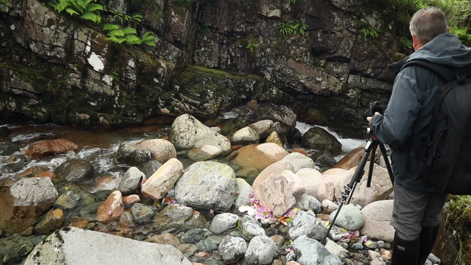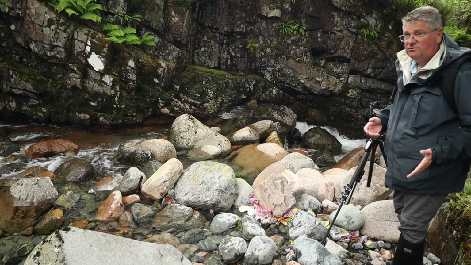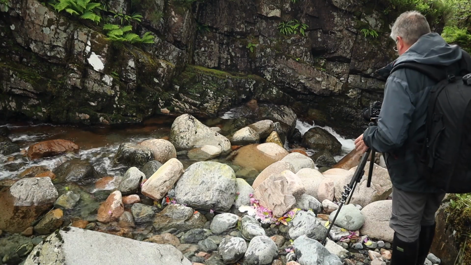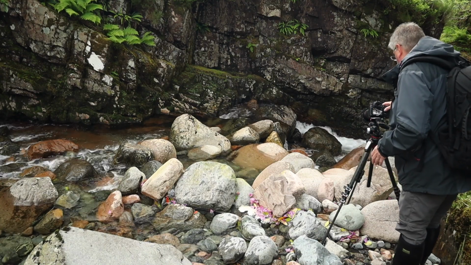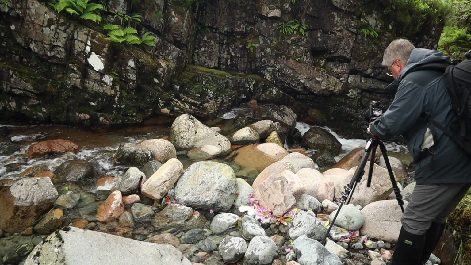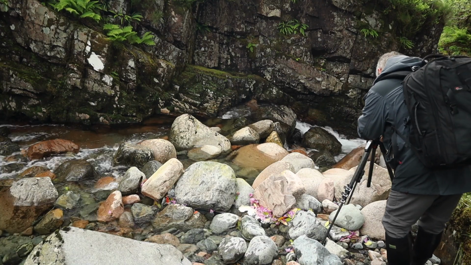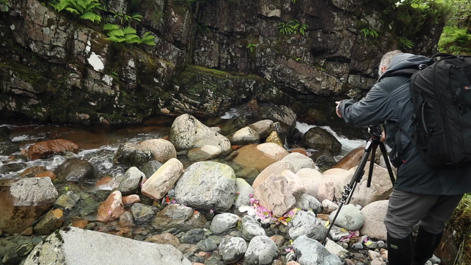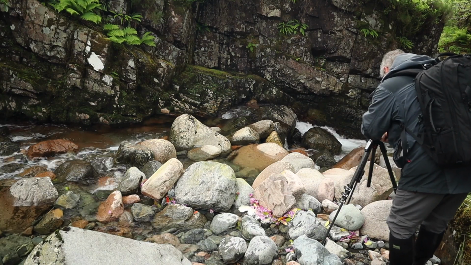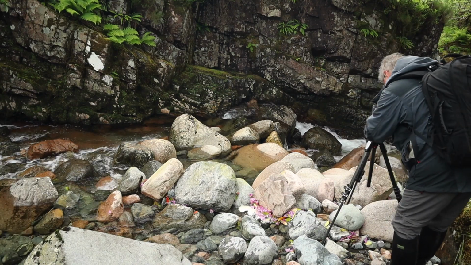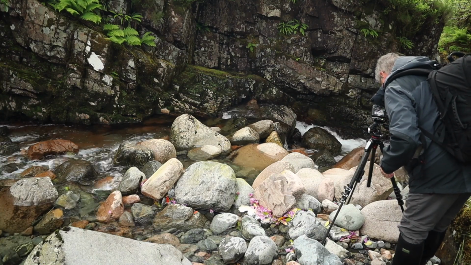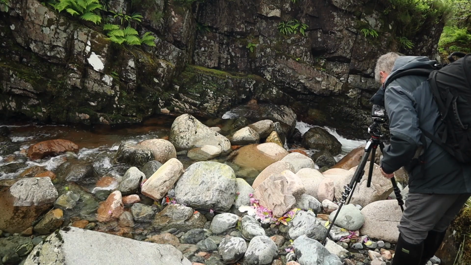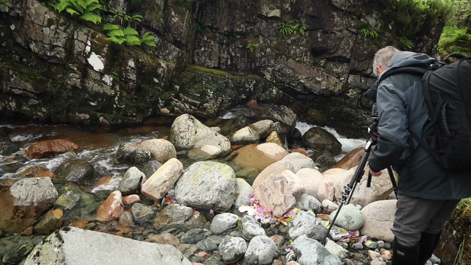Now the other shot that looks quite nice, I don't know if it'll turn out to be quite nice, is if I get a wider image of those falls. So if I just turn my camera around and I still have that small waterfall coming down, I'll just adjust the polarizer to there and I'll take this shot.